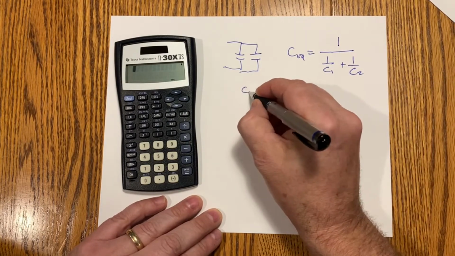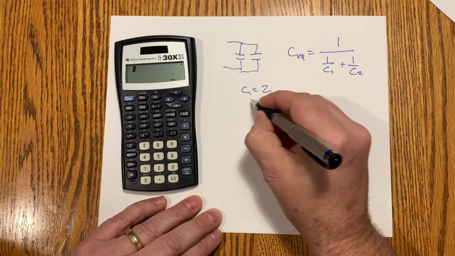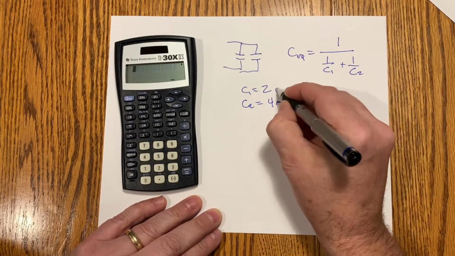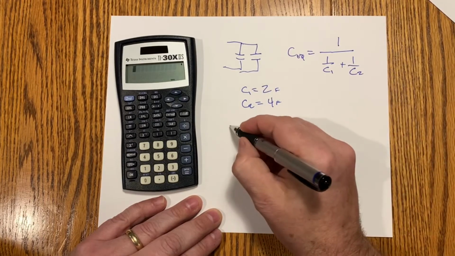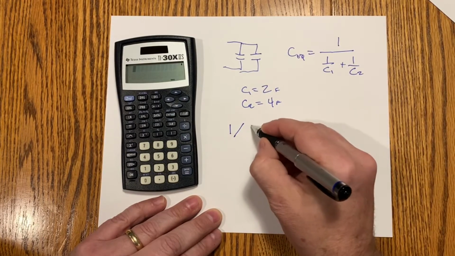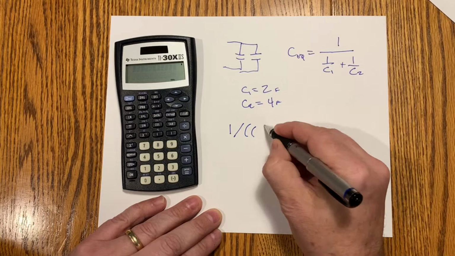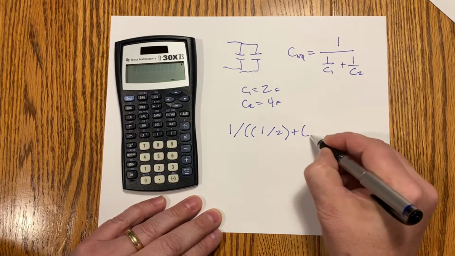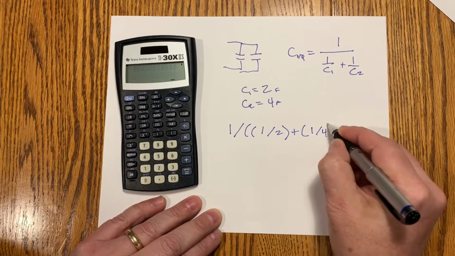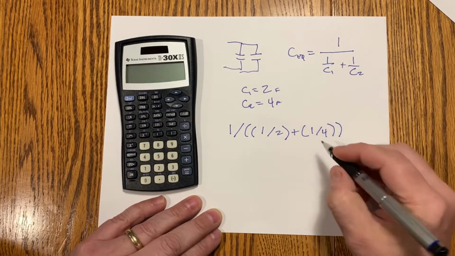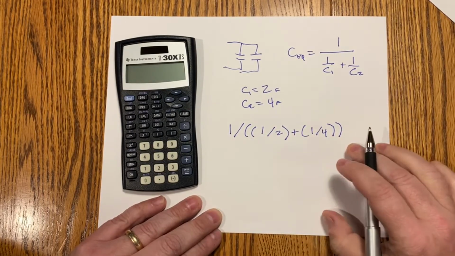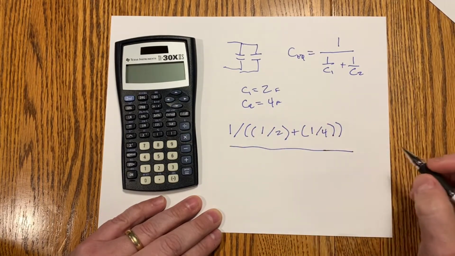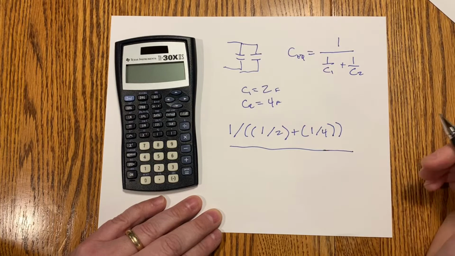Let's say that capacitor 1 is 2 farads and capacitor 2 is 4 farads. So when I type this into the calculator, it becomes 1 divided by parentheses, 1 divided by 2, parentheses, plus parentheses, 1 divided by 4, parentheses. If you miss any of those parentheses, things might go goofy on you. So it's a lot to type all that in. Probably more complicated than it needs to be.